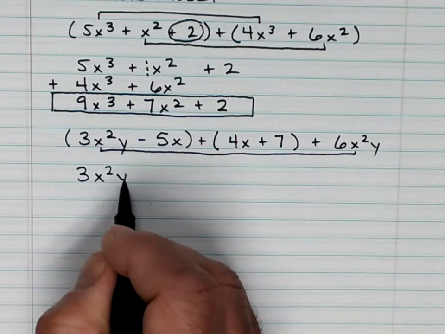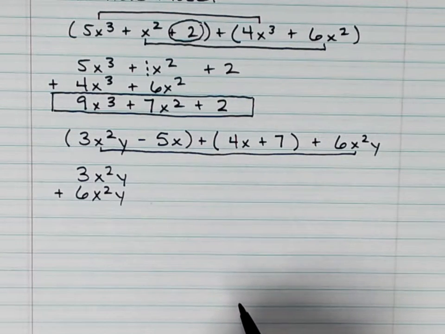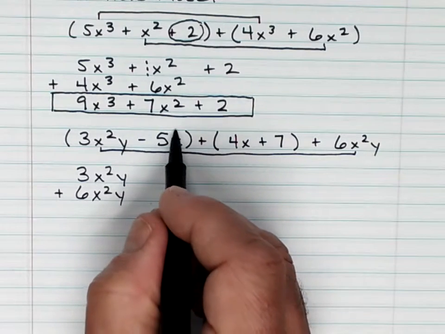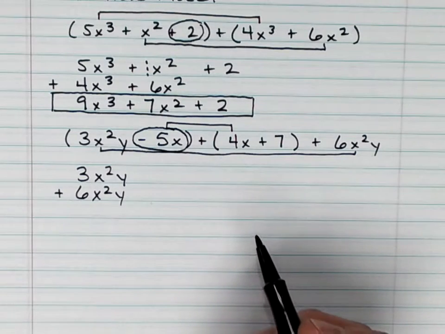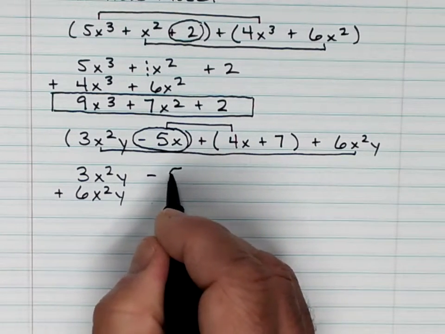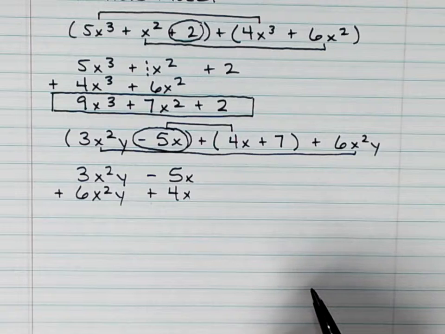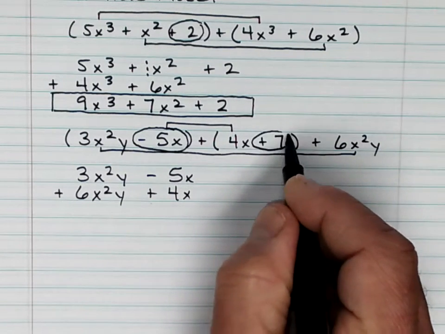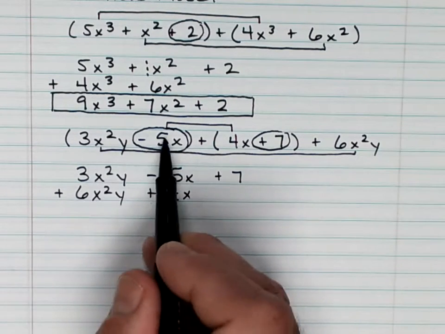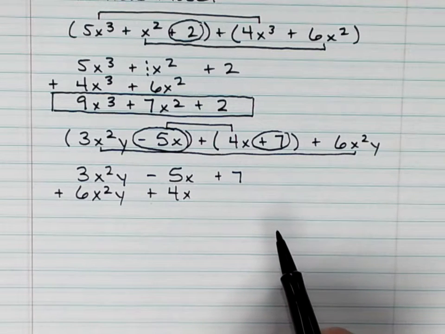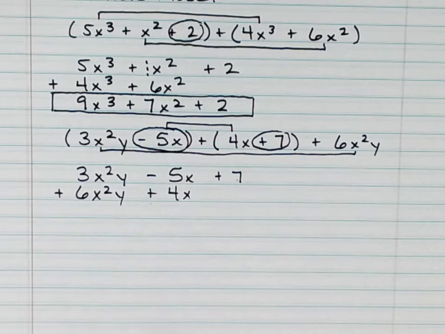3x squared y, 6x squared y. They're both positive. After that, we have this negative 5x, and we have this positive 4x. So negative 5x, positive 4x. And similar to our first example, then we have this constant, plus 7. I'm going to just double check something. I have 1, 2, 3, 4, 5 terms in my original expression. And here I have 1, 2, 3, 4, 5 terms. So everything's accounted for.